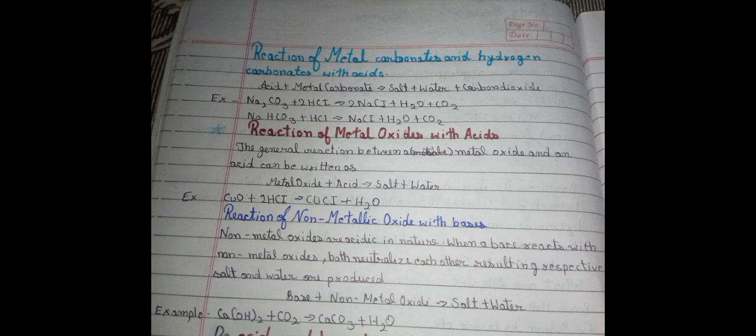Reaction of non-metal oxide with base. Non-metal oxides are acidic in nature. When a base reacts with non-metal oxides, both neutralize each other, and the respective salt and water are produced. Base plus non-metal oxide gives rise to salt plus water. For example, Ca(OH)2 plus CO2 gives rise to CaCO3 plus H2O.